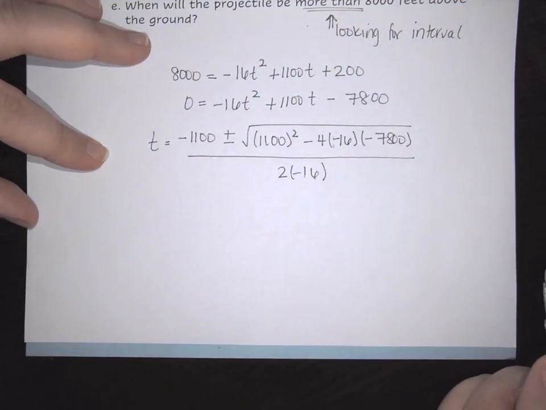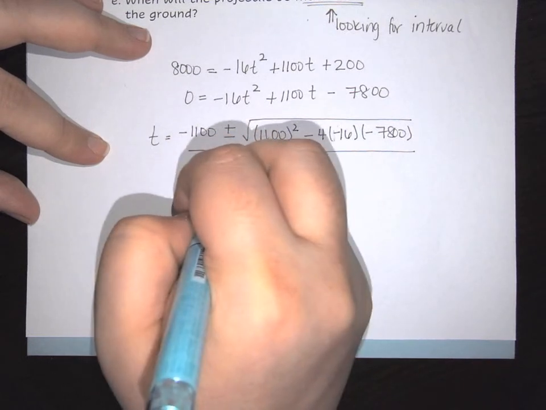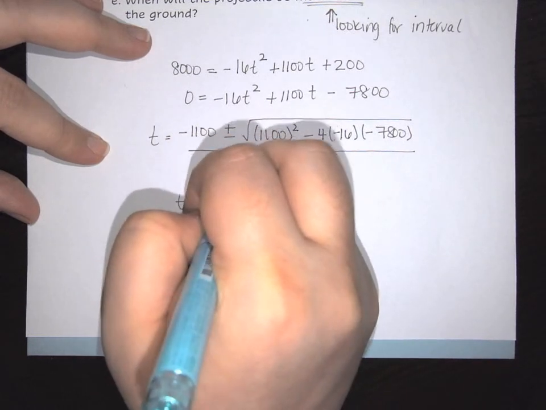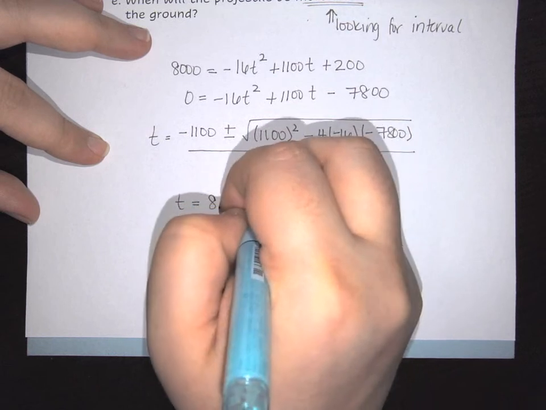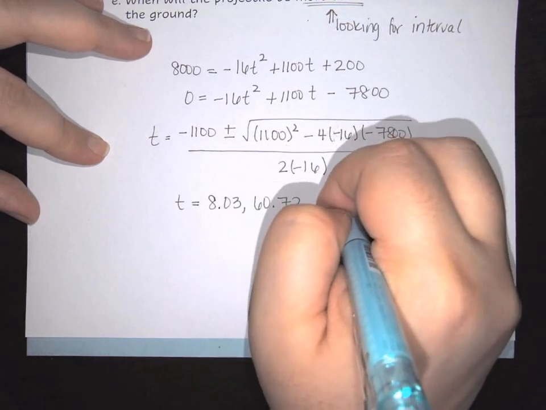So when you solve that, what you're going to end up with is two results, 8.03 or 60.72, and this is in seconds.